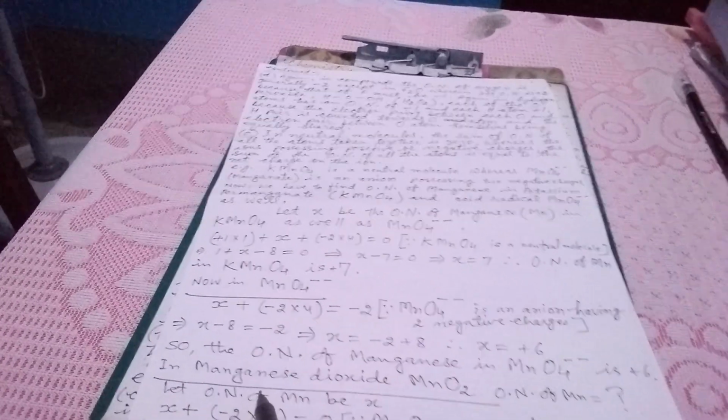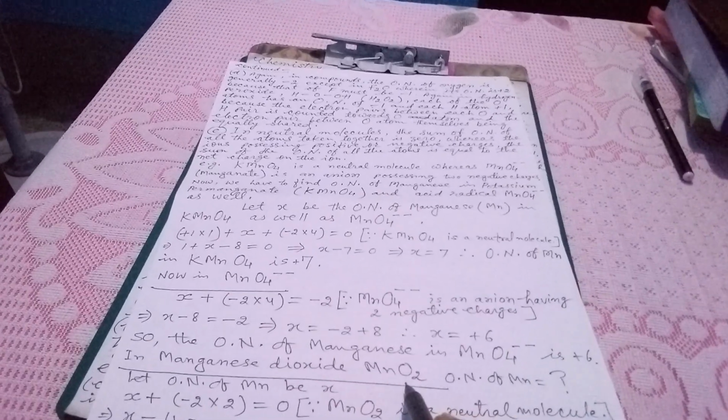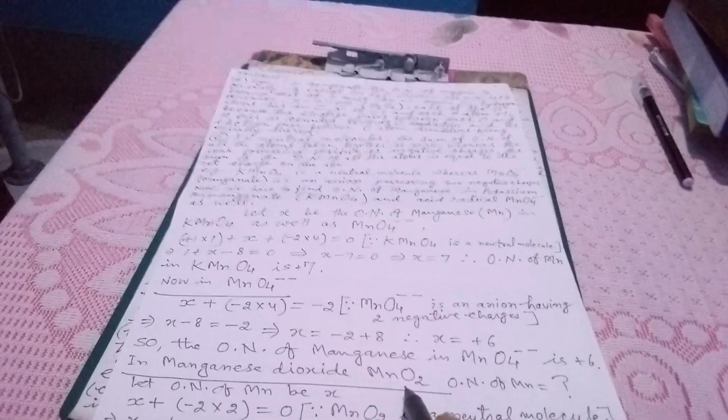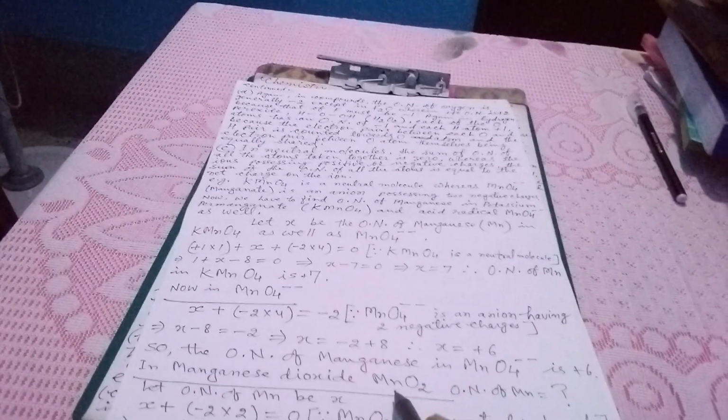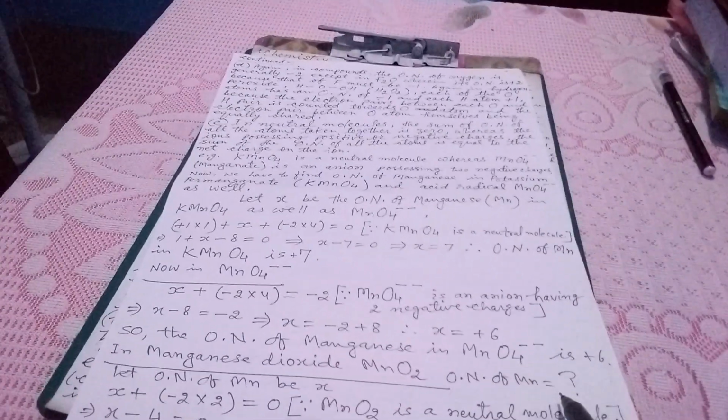Now, manganese dioxide, MnO2, is a neutral molecule. It is neither an anion nor a cation. We have to find the oxidation number of manganese.